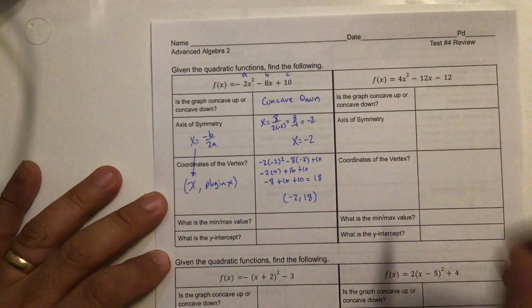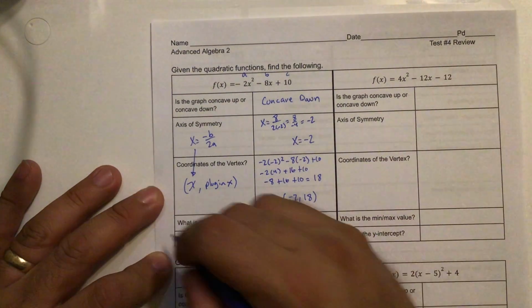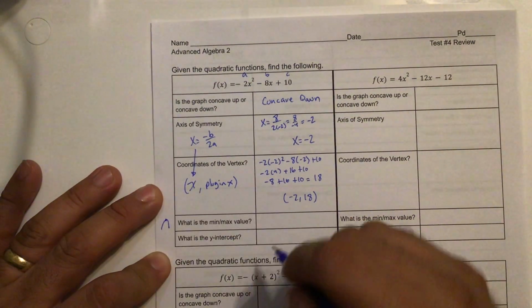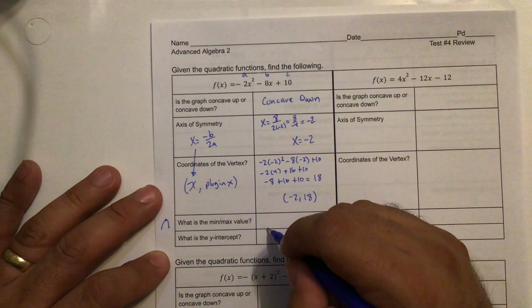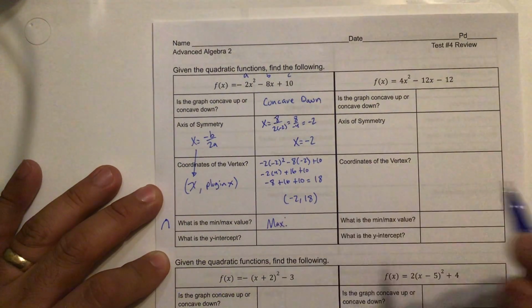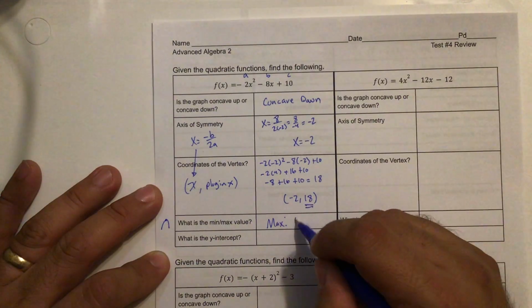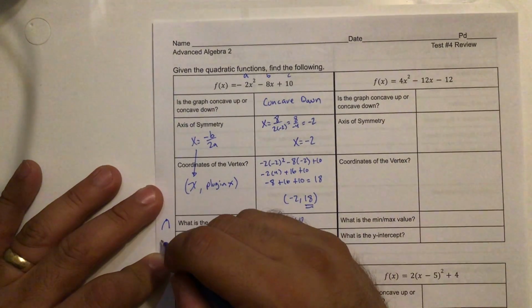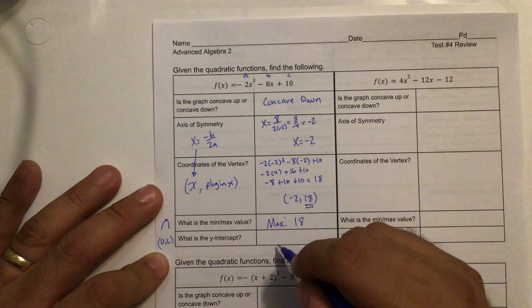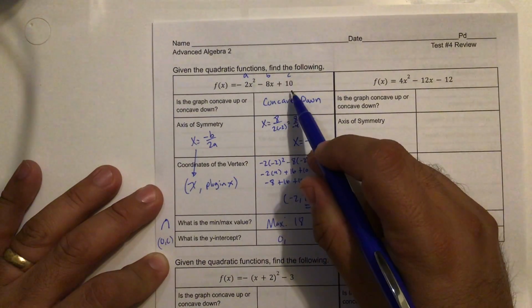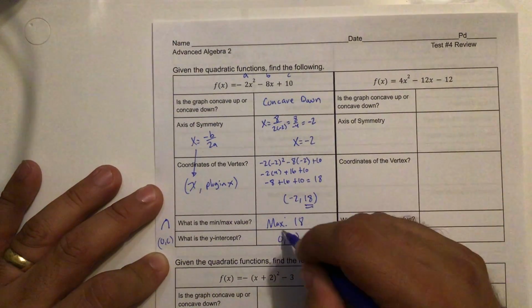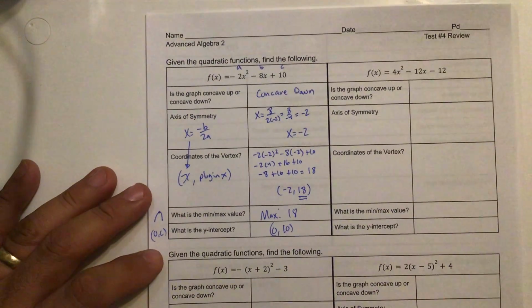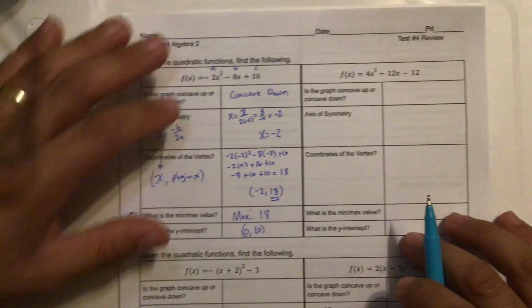What is the min or max? In this case, it's concave down. So if I draw the graph, we're at the top, and that's going to be a max. And the max value will be the y value of the vertex. In this case, it would be 18. Y-intercept, (0, c). c is number 10. So (0, 10).